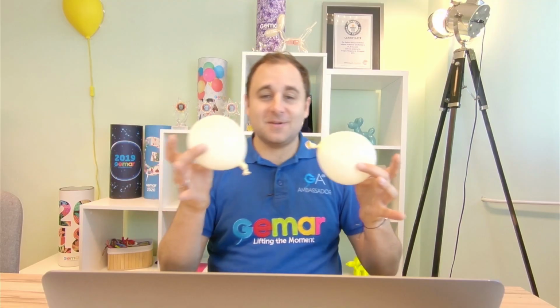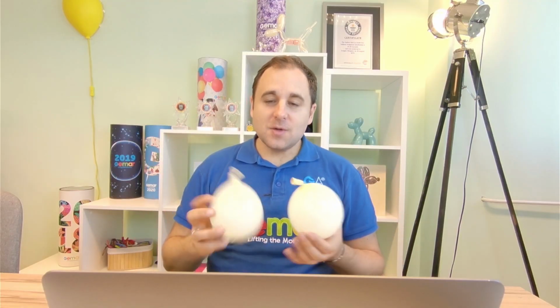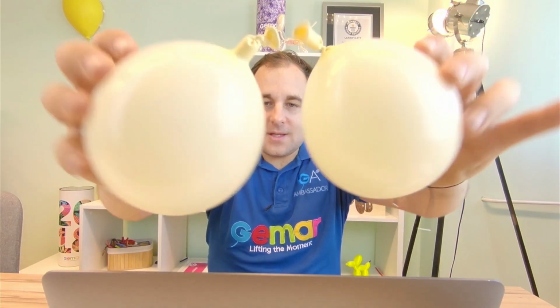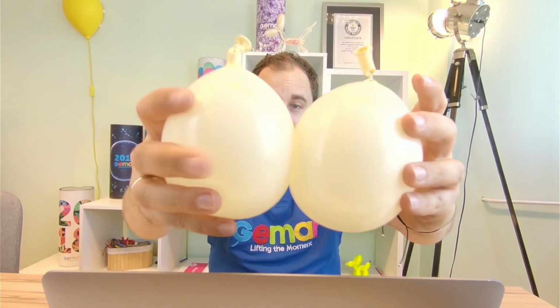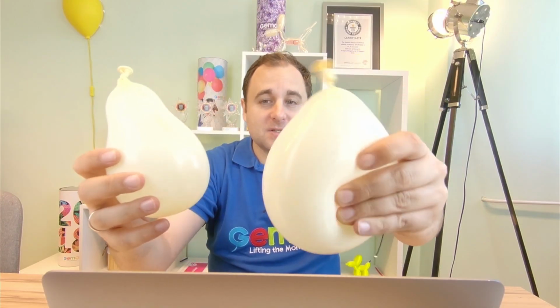So what we're going to do is use round balloons, mostly round balloons. But before I do, let me just show you a really quick, simple ghost tutorial made from Gemar round balloons. Okay, so I have two, not white but butter here, and as you can see there's a difference in how I tied this and how I tied this. So this one can be pushed back and this is not.